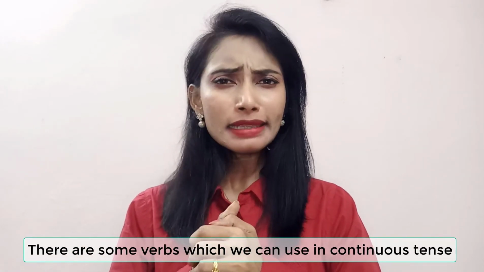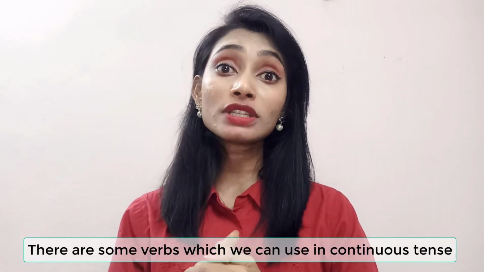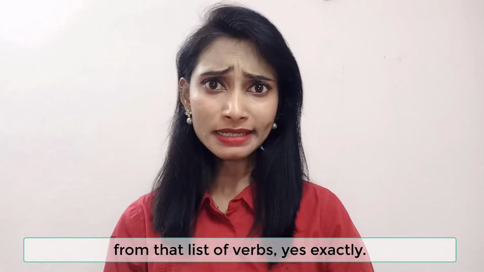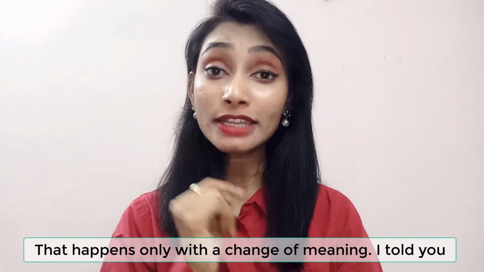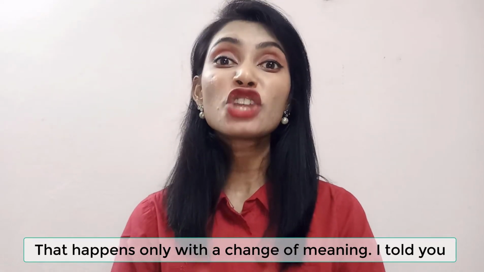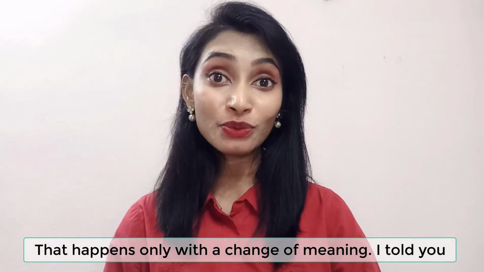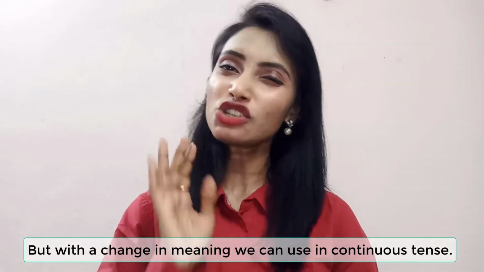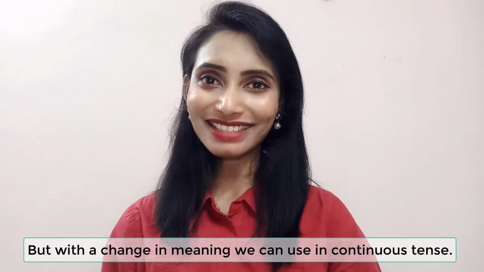Yes. There are some verbs which we can use in continuous tense from that list of verbs. Yes, exactly. That happens only with the change of meaning. I told you, with the same meaning you cannot use in continuous. But with a change in meaning, we can use in continuous tense.